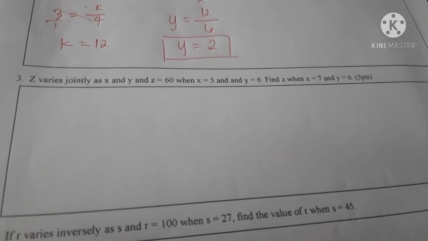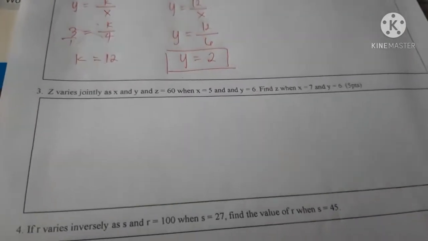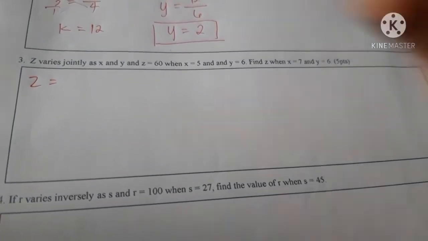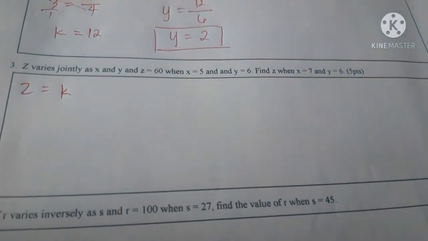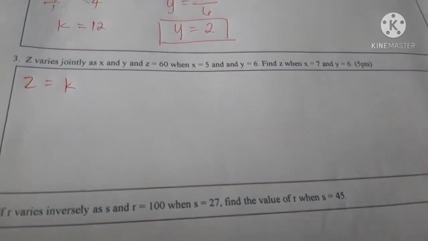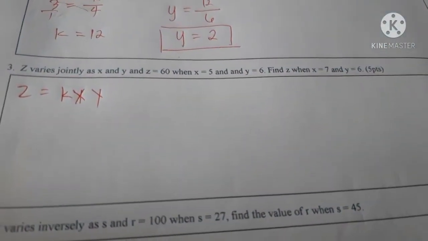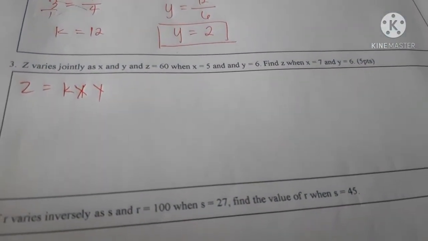So, i-translate taanay ang verbal phrase into mathematical sentence. So, we have z varies jointly as x. Mga makagani jointly, i-multiply lang sila tanan nga variable kay k. So, x and y. So, amo na ang imo nga equation.